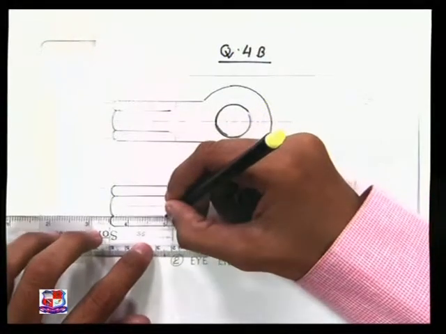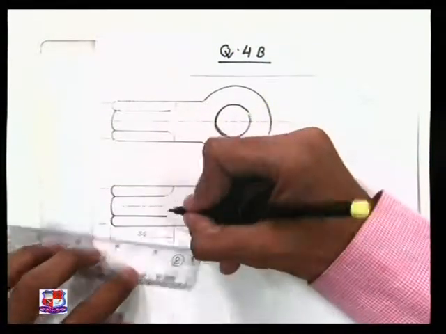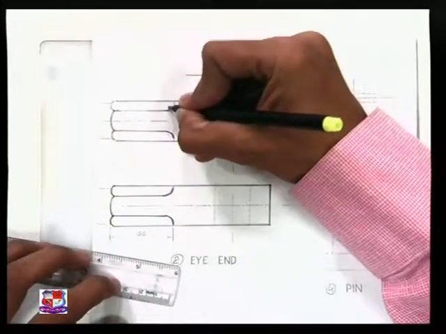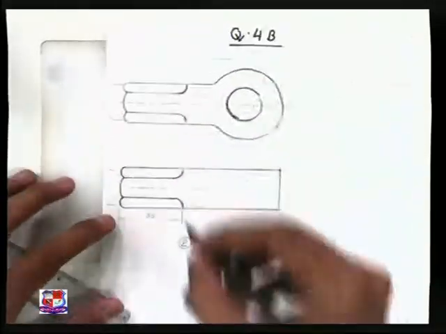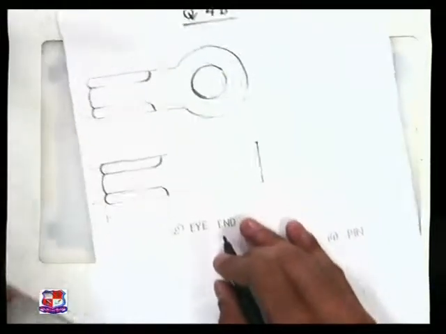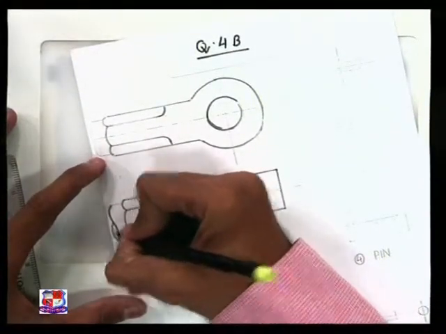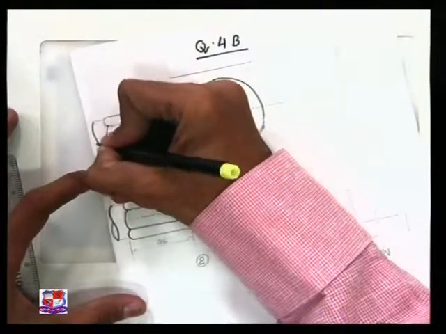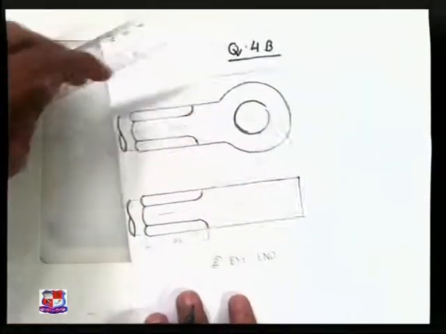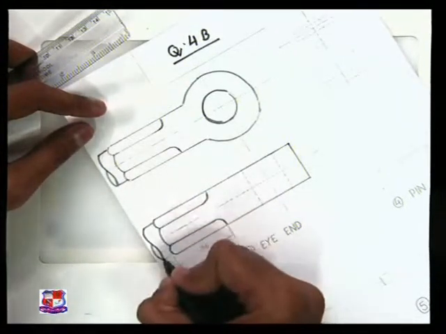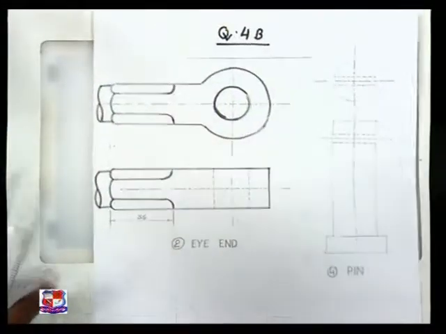If any dimension is not given, we can take a suitable assumption. Suitably we should assume such a dimension, because in some question papers the examiners may set a drawing which cannot be reproduced without assumption of some parameters. So at that time you can assume, and you can mention there that this parameter is assumed as it's needed.